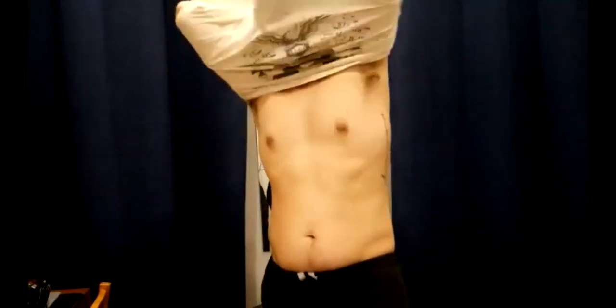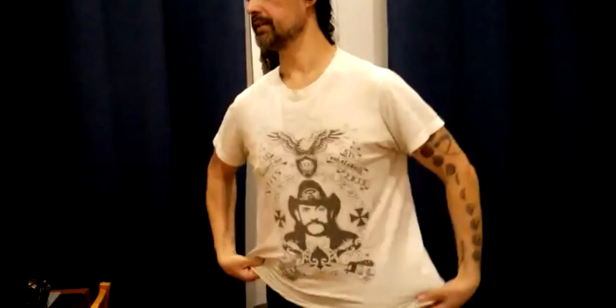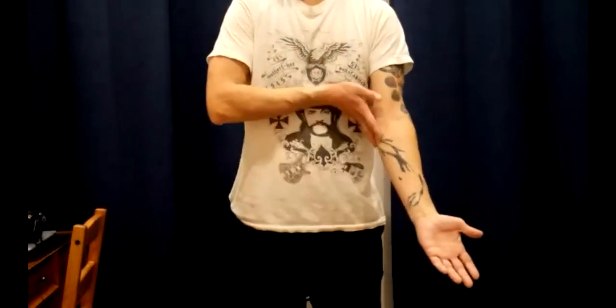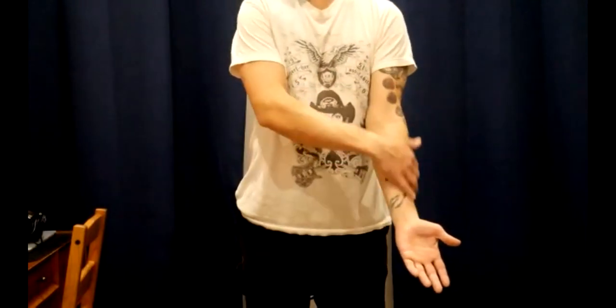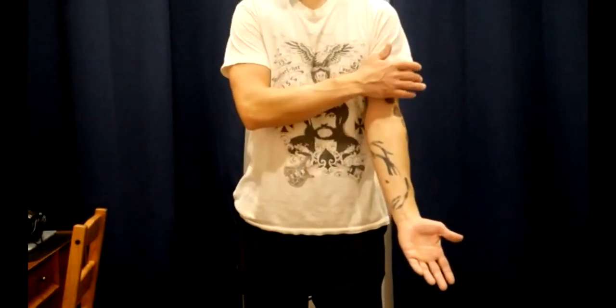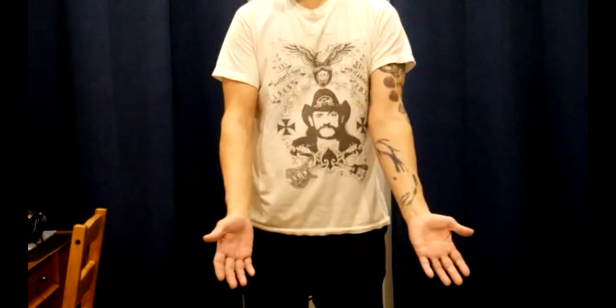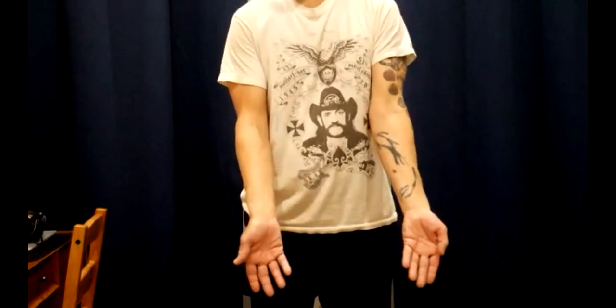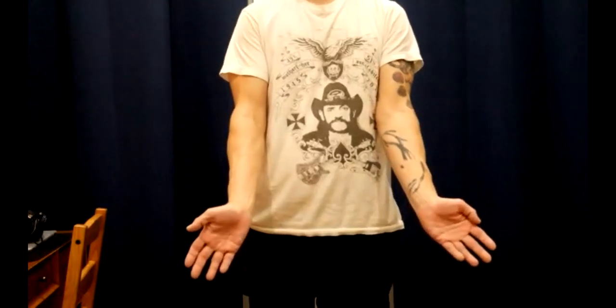So if we look at the body from the anatomical position, with the palms facing forward, there's a medial side and there's a lateral side, right? So that means there's a side towards which we can add or adduct, and a side towards which we can abduct.